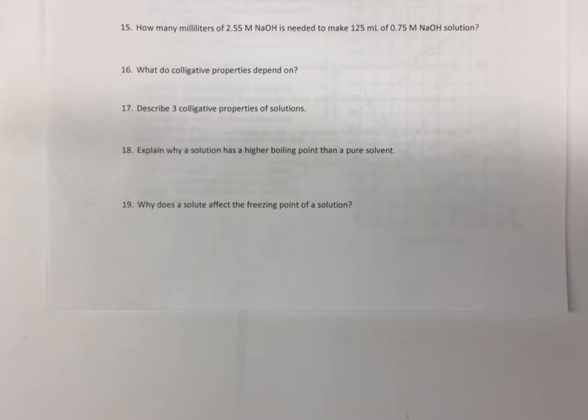And then number 16, what do colligative properties depend on? They depend on the amount of solute. And then 17, three colligative properties would be vapor pressure lowering, boiling point elevation, and freezing point depression.